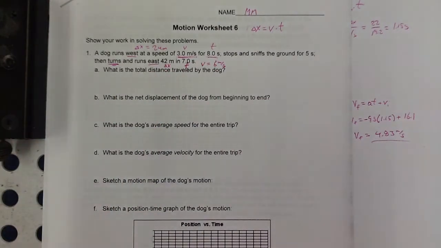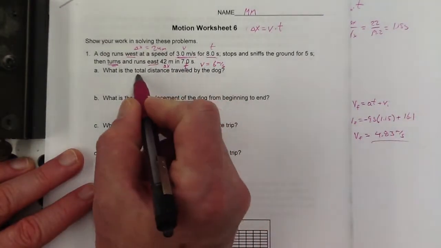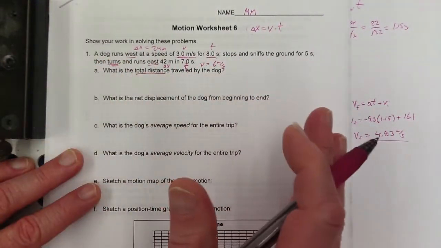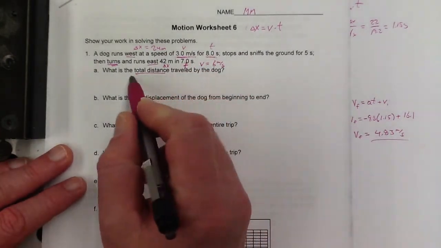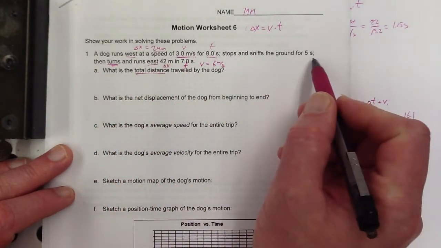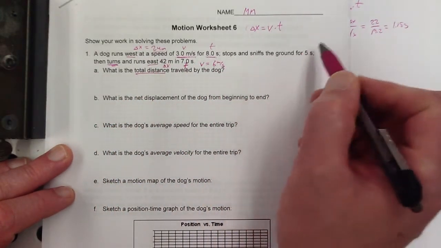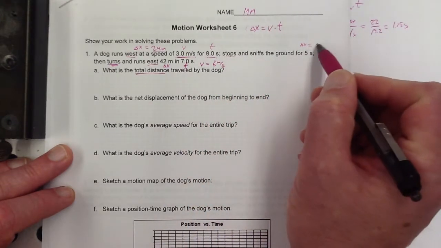All right. So let's see, what is the total distance traveled by the dog? Total distance doesn't care about what direction you're going, it just tracks the total distance that you've traveled, exactly like it sounds. So here I got 24 meters, and then I got 0 during this, because we're stopping.